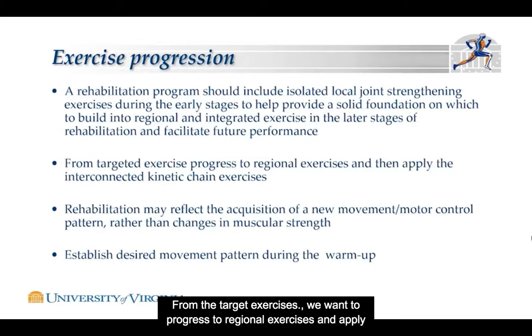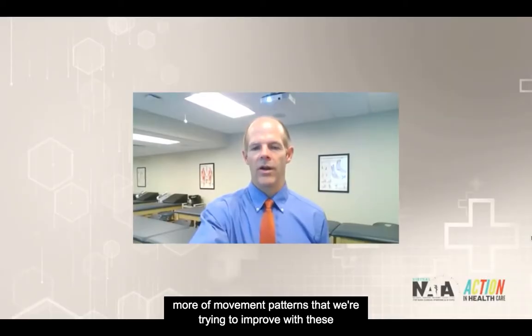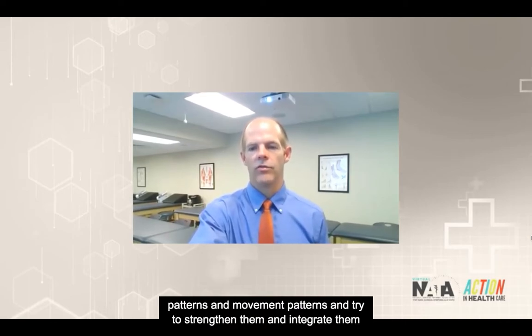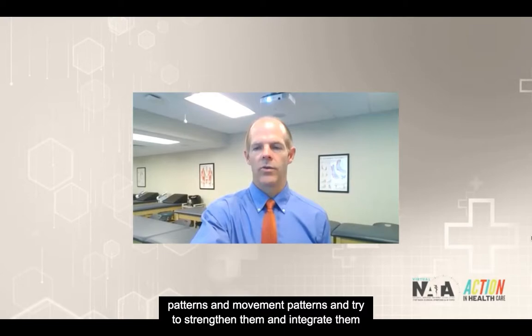From the targeted exercises, we want to progress to regional exercises and apply the interconnected kinetic chain exercises. So there are going to be more movement patterns we're trying to groove with these individuals. We're going to see what muscles are involved in these motor patterns and movement patterns and try to strengthen them and integrate them into a rehabilitation program.